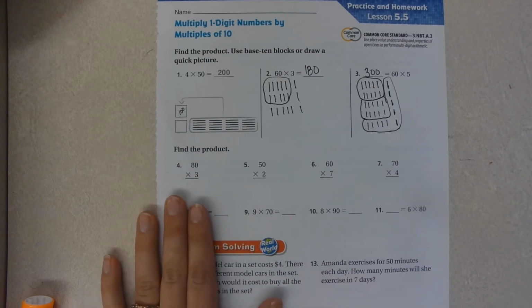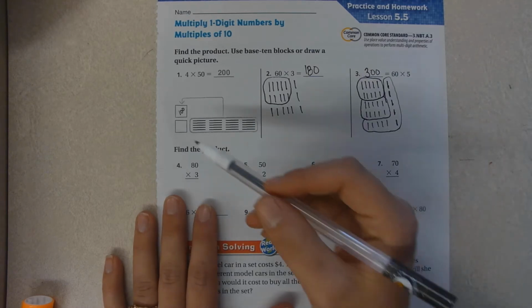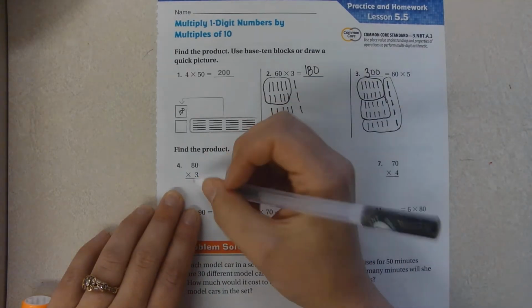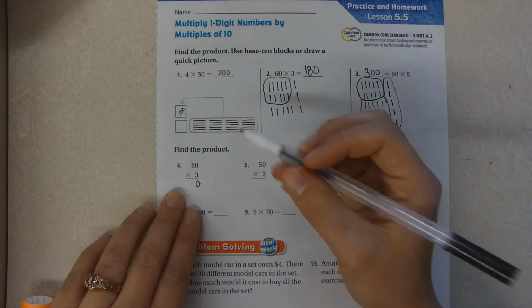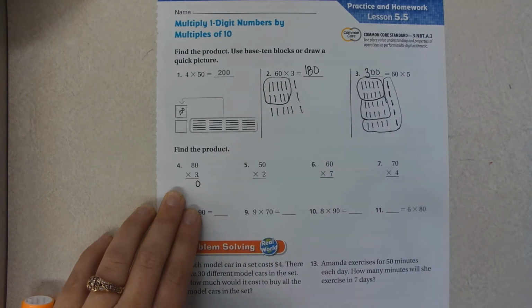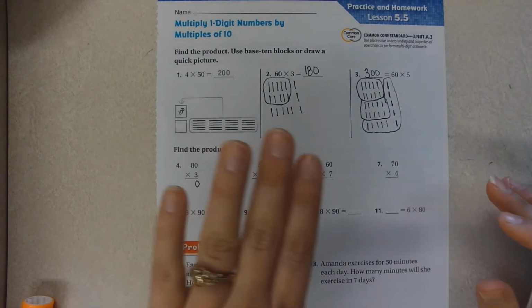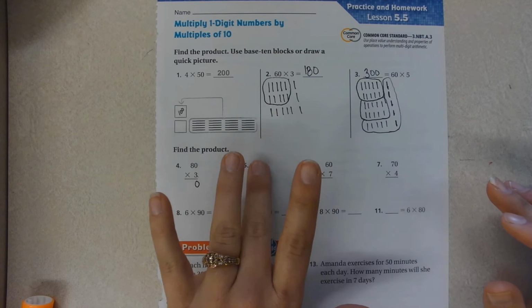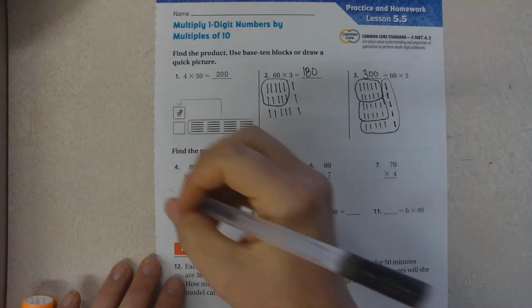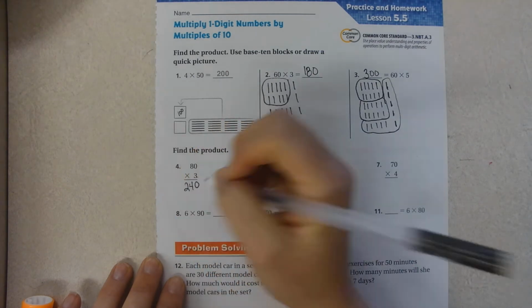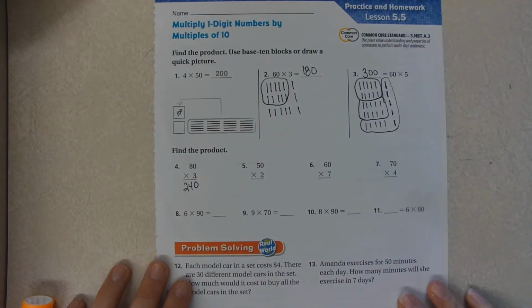Now, an easier way to do this is to be able to know your multiples. And 3 times 0 will always be 0. That's your 0 property of multiplication. And what is 3 times 8? Well, 3, 6, 9, 12, 15, 18, 21, 24. So my answer would be 240.